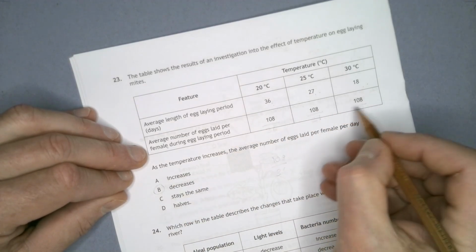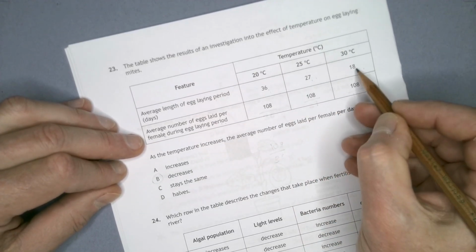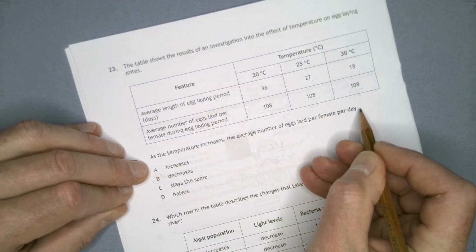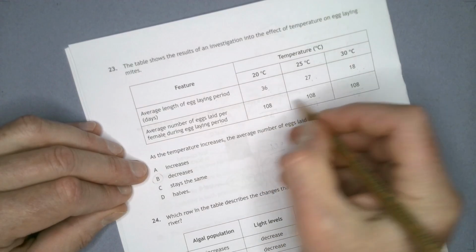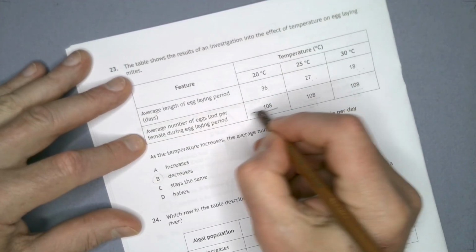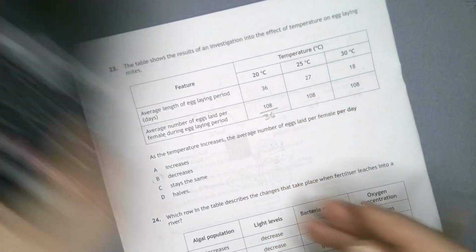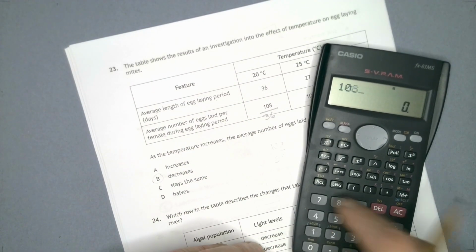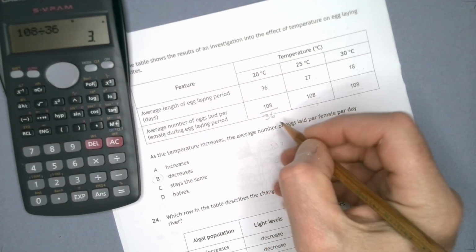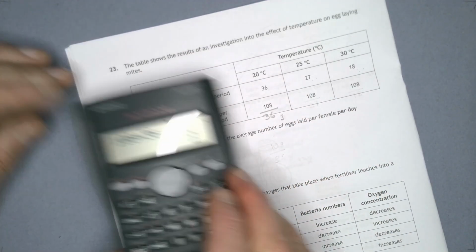Okay. The females lay the same number of eggs, but they're going to lay more eggs per day because they've got a shorter amount of time there. As the temperature increases, the average number of eggs laid per female per day is, well, I think we've just answered that question. Let's just check it. 108 eggs, let's just do this. 108 divided by 36 equals, if you're not very good with fractions, like I'm not very good with fractions, that's 3 per day. So the females are laying 3 eggs per day, right?